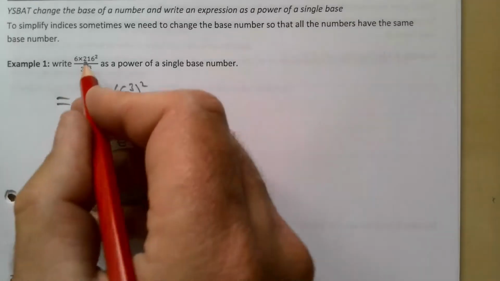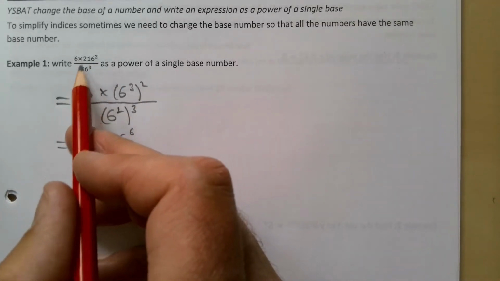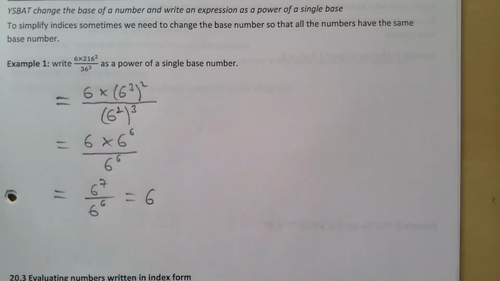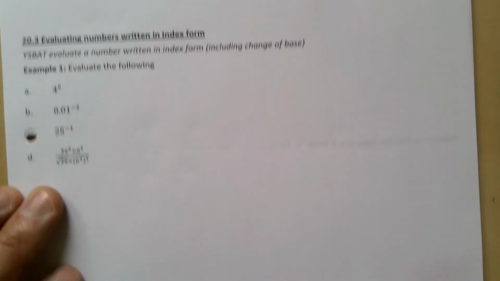So this whole thing tidies up as 6, and again that will be a non-calculator question, and we should be able to work that out and see where it comes from. Only 6 cubed is a wee bit tough at 216, the rest you should all be able to do.